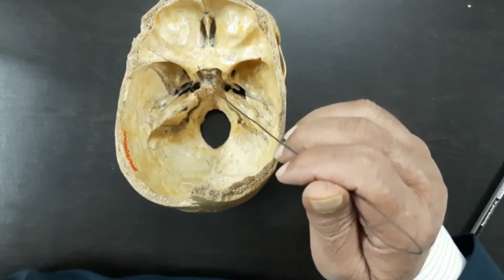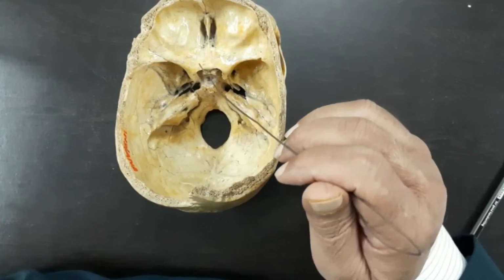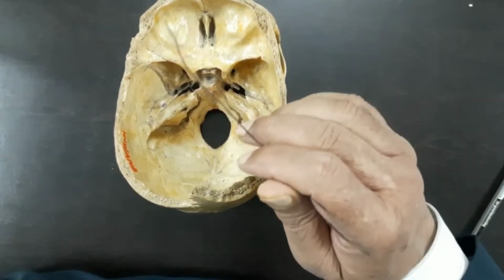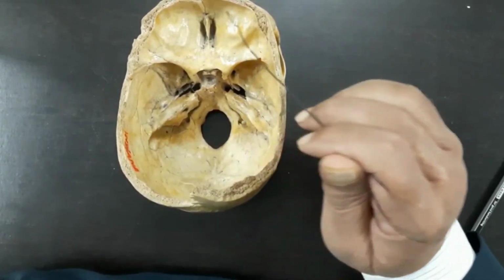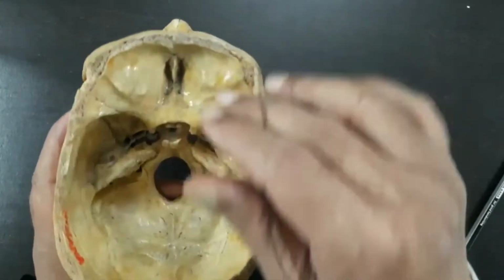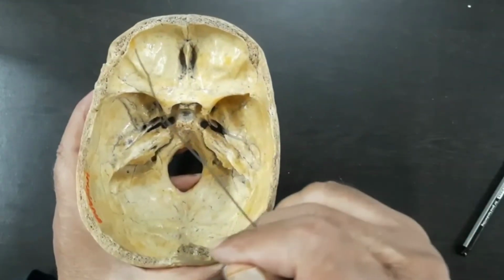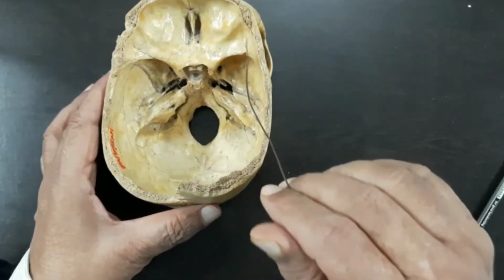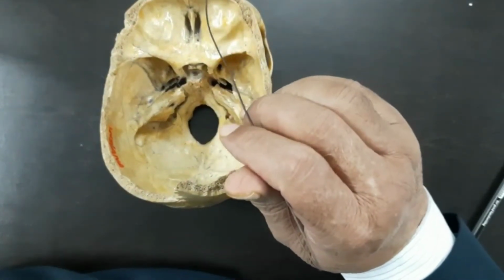Now coming to the boundaries. This is bounded anteriorly and laterally by the frontal bone. See this? The whole thing, here, here, here, is the frontal bone. So anteriorly as well as on the lateral side, most of it is bounded by the frontal bone.